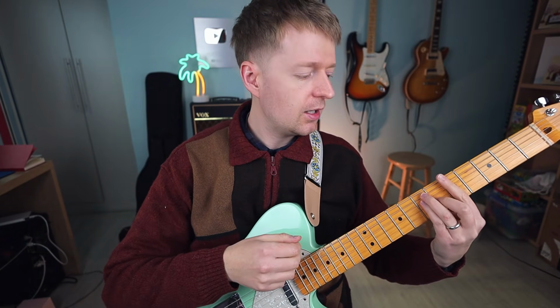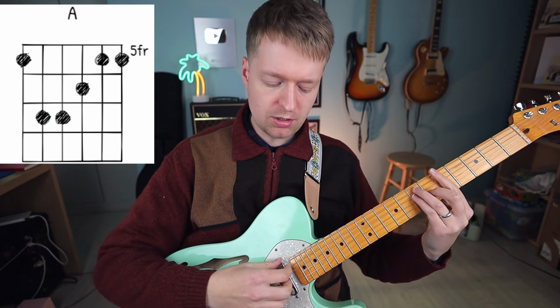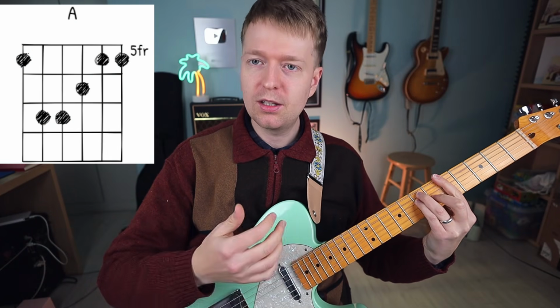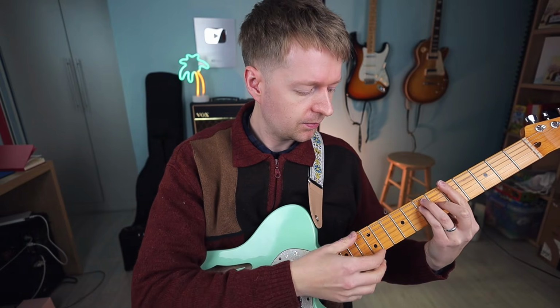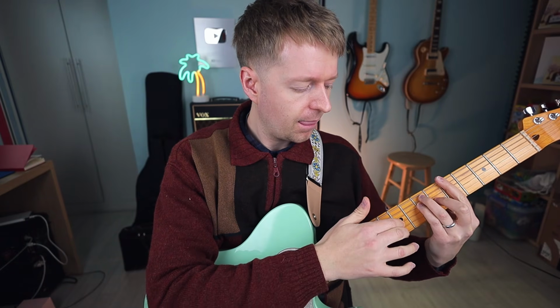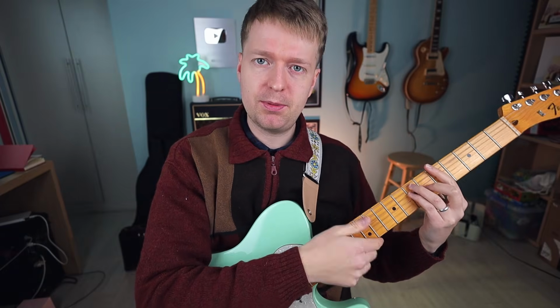So for this one, you're going to put down the pick, you're going to use just your fingers, you're going to use an A bar chord shape, you're going to strum that bar shape, use your thumb for this one. And you're going to use your index and your middle finger to do all of the tapping. Every time you tap, you're going to pull off as well.